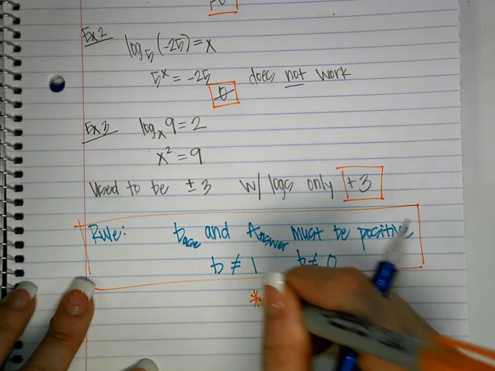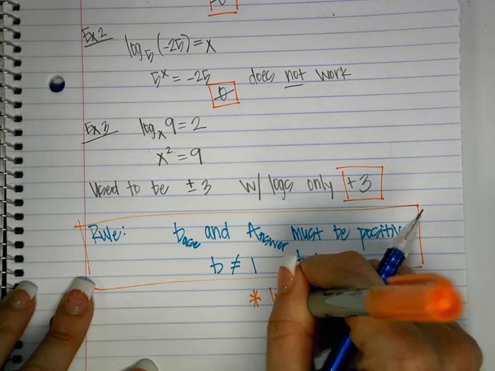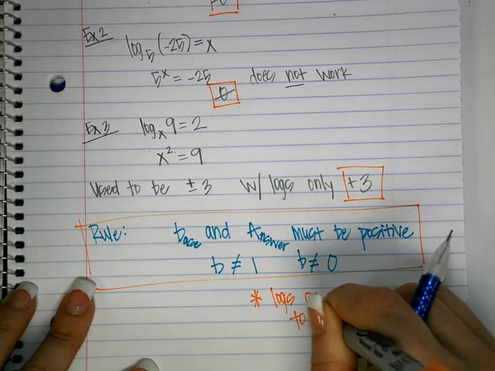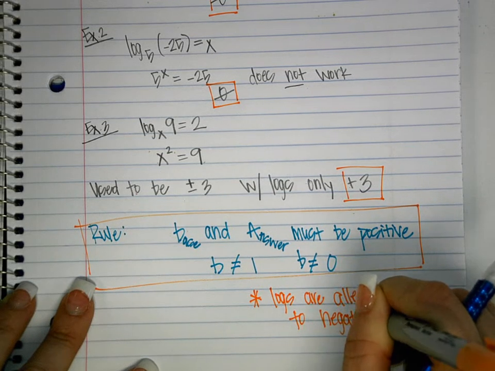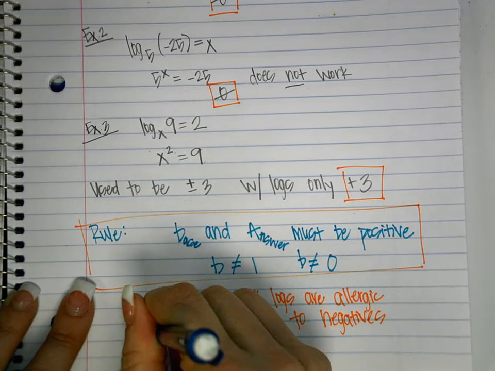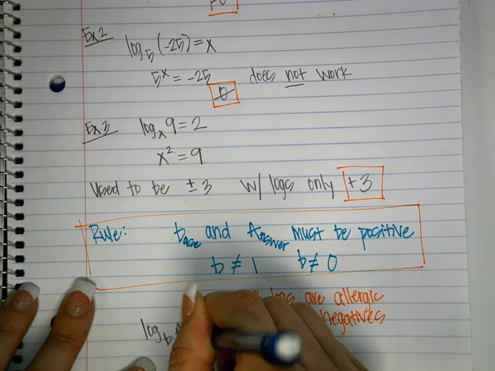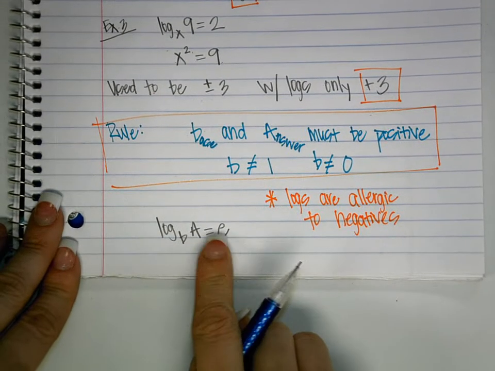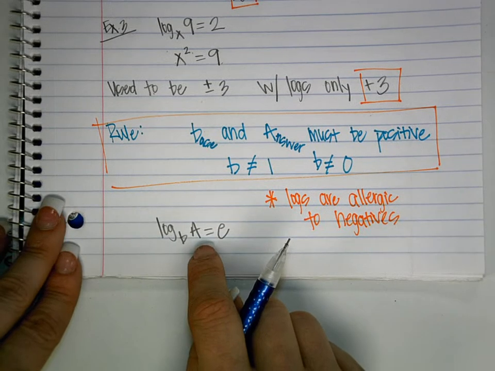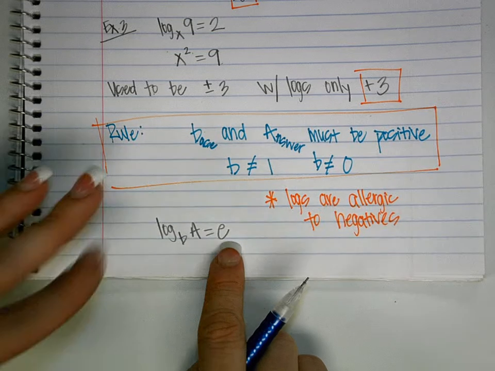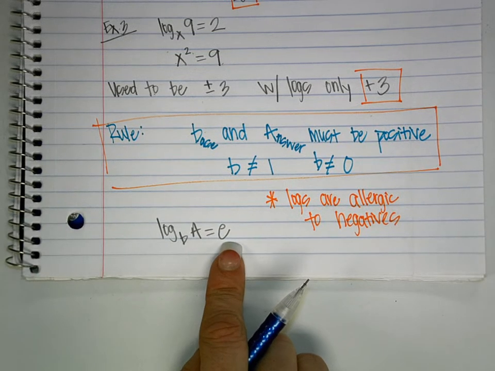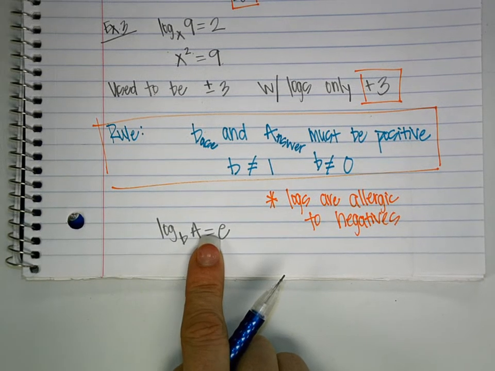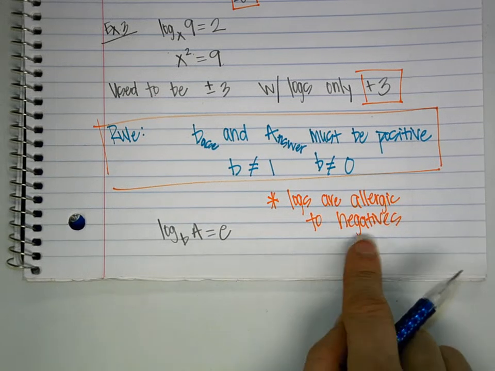The easy way that I like to remember this is that logs are allergic to negatives. If you have either a base or an answer next to the log, on the same side as the log, that is negative, it's going to be no solution. It's perfectly fine to have negative exponents, but you cannot have a base or an answer of a negative number. Questions so far? Just remember, logs are allergic to negatives.